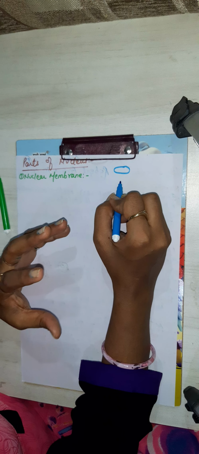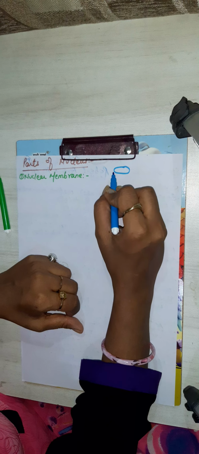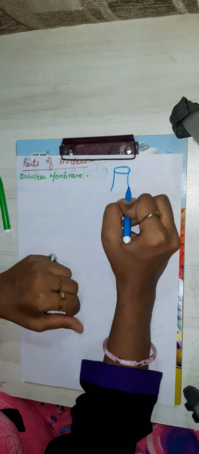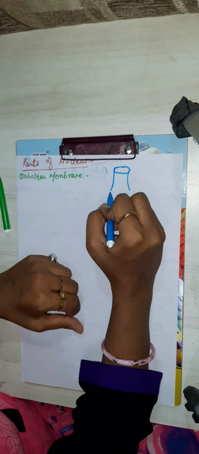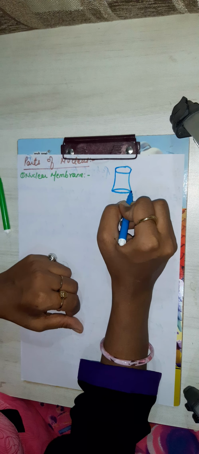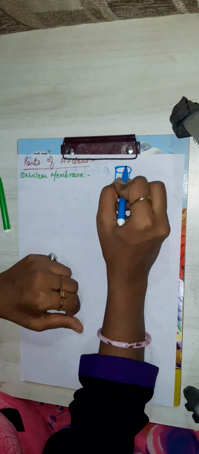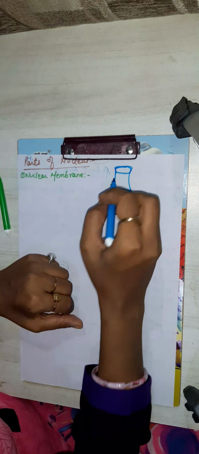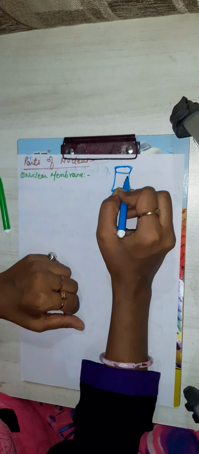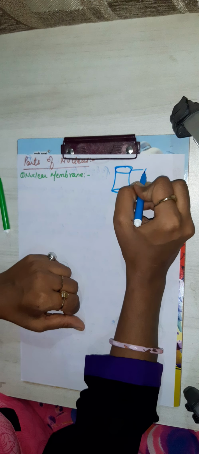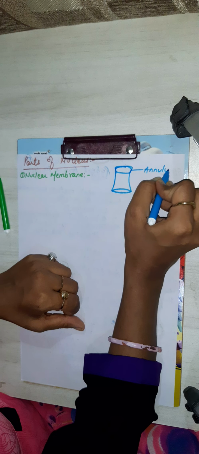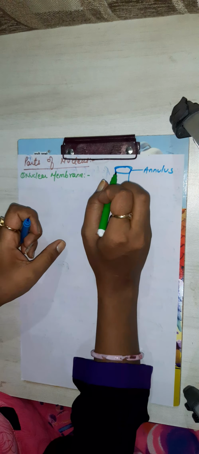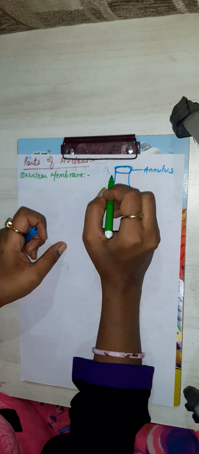It's a ring-like structure, a pipe-like structure, and this is the annulus, and in the center we can say there is the lumen.